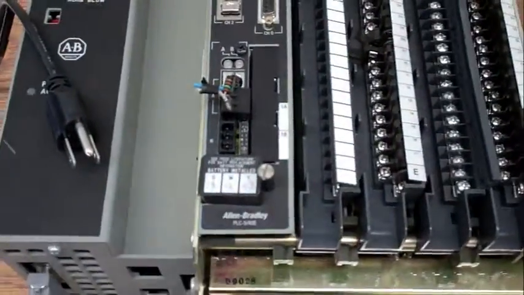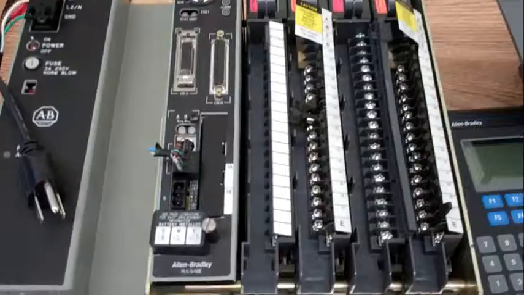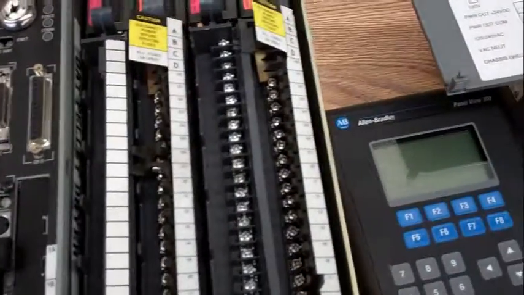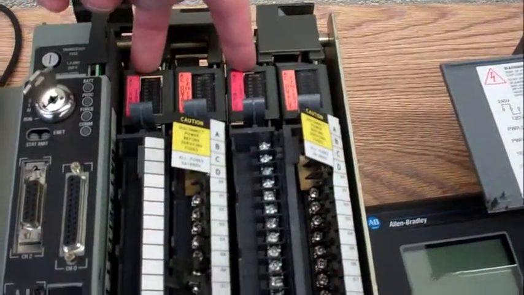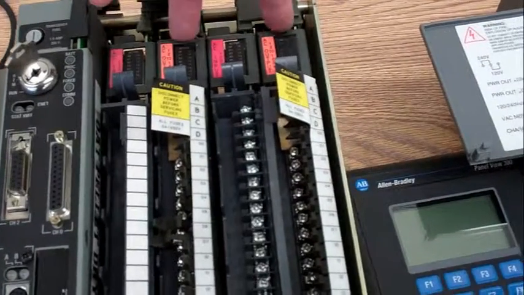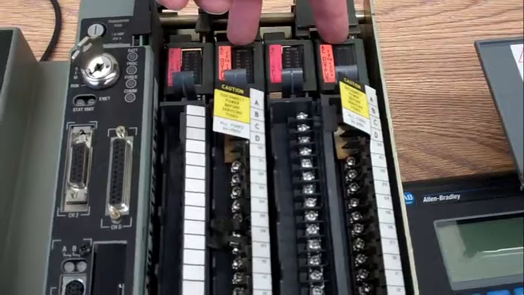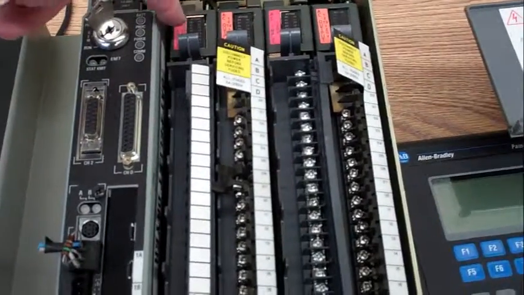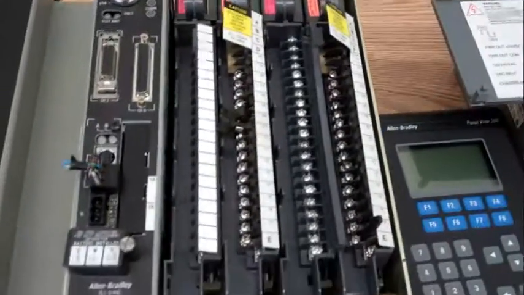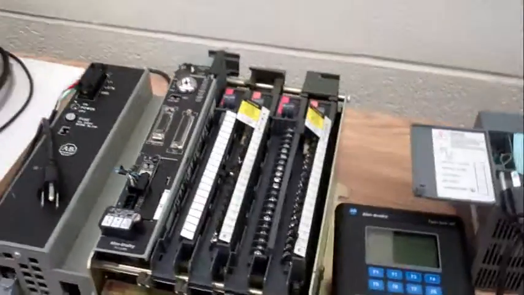Our high-end Allen Bradley PLC 5 has 2 AC input modules at 120 volts and 2 AC output modules at 120 volts. Each one supporting up to 18 separate external devices.